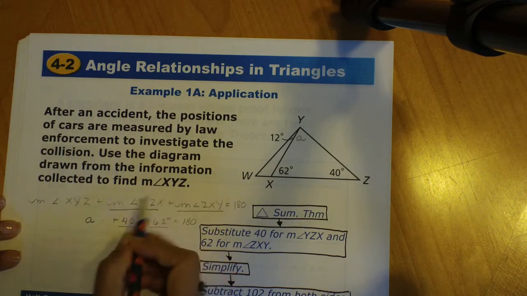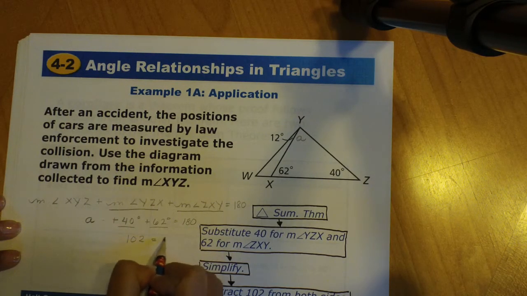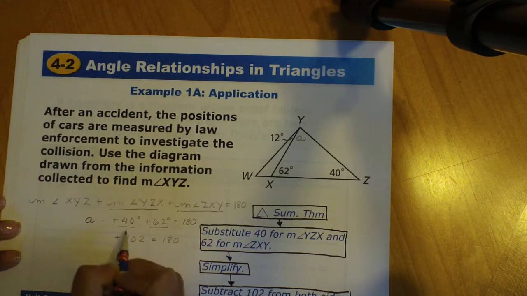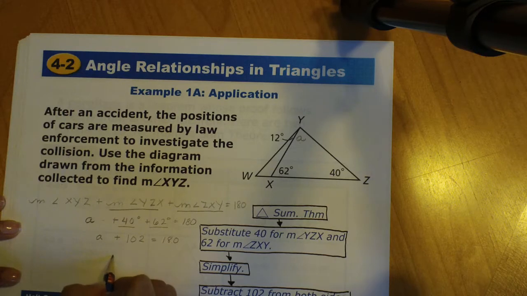The 40 plus the 62 gives me 102, equals 180. Subtract 102 from both sides. I get A equals 78 degrees, which means that the measure of angle XYZ is 78 degrees.